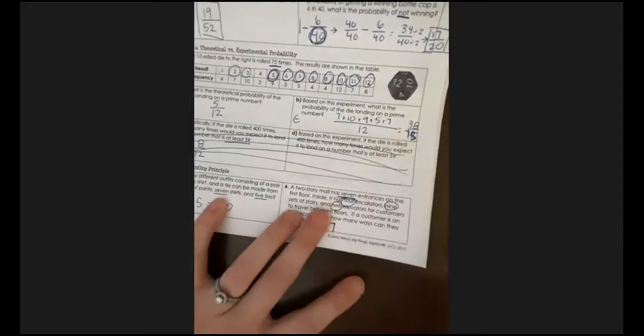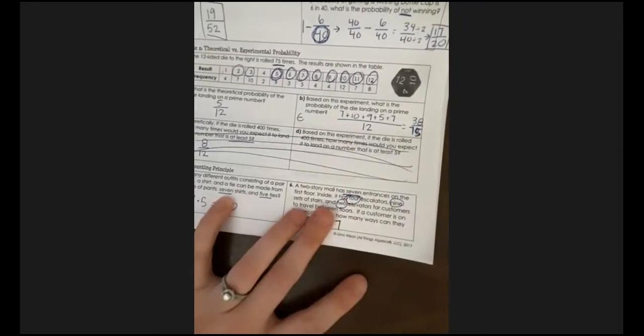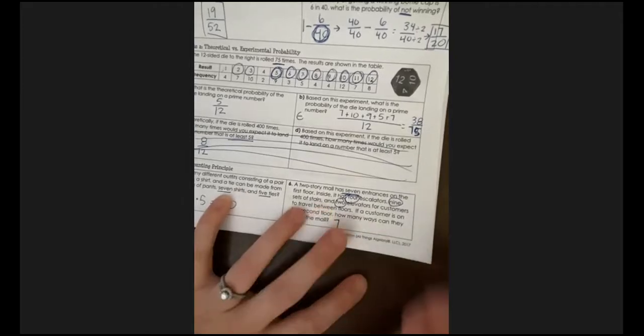So what you do, because elevators, escalators, and stairs aren't exits, right? Those are just ways to get from point A to point B. So what you're going to do is add those numbers up. 4 plus 9 plus 2 is 15. And you times that by 7. There's not going to be one like this on the test, but I do want to go over it with y'all.